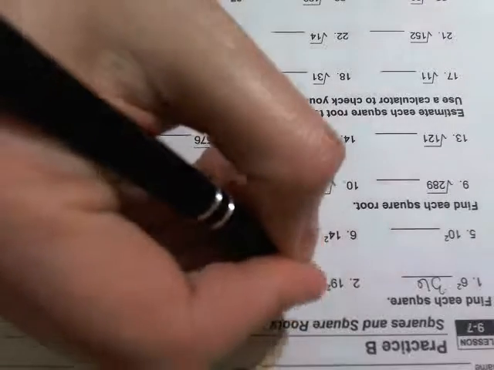And number 2, with 19 squared, there I'm going to be doing 19 times 19. 19 times 19 yields a solution of 361. So 19 squared must equal 361. I think you'll have a lot of luck with that top part. That's pretty easy.